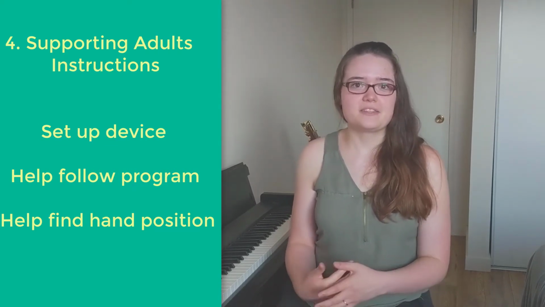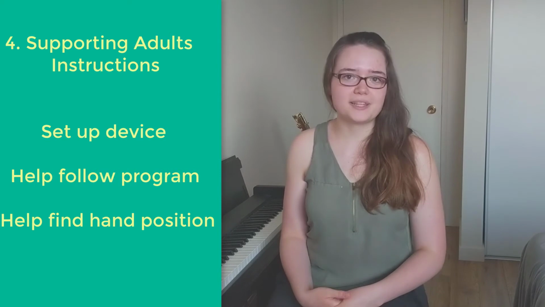Next, let's talk about what the adults that are with the performers can do to help during the recital. So number one, many students may need some help setting up the camera angle and joining the Zoom call itself. Some students may also need help following the program to keep track of the person who's playing before them and when they've played. The supporting adults can also help by unmuting the microphone when the correct time comes.